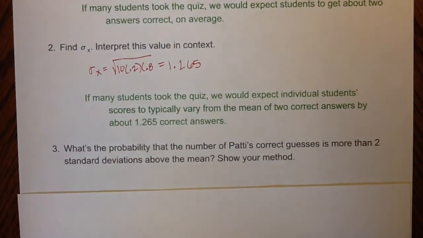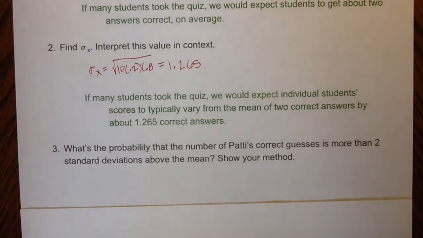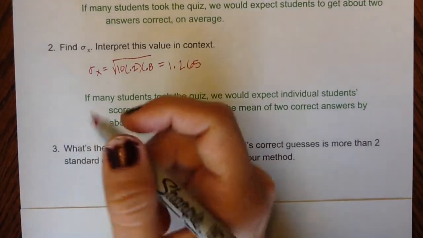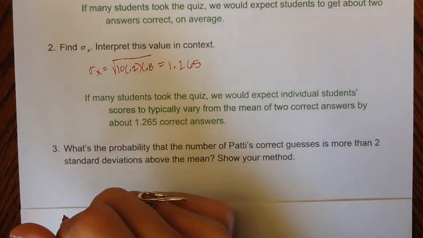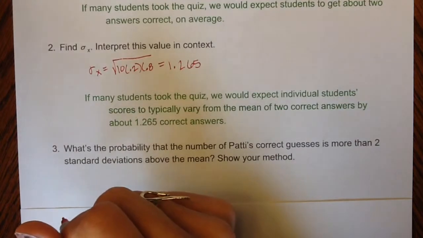All right, then the last question here. What's the probability the number of Patty's correct guesses is more than 2 standard deviations above the mean? And we're going to show our work for that. Okay, so we want to go 2 standard deviations above the mean.